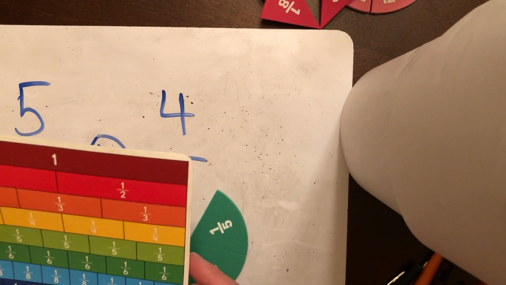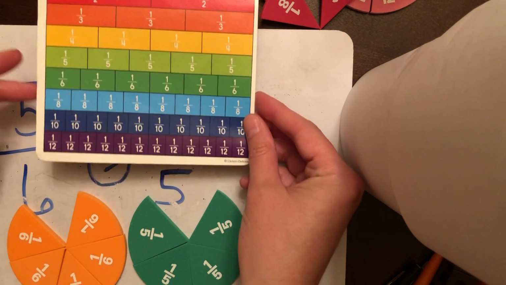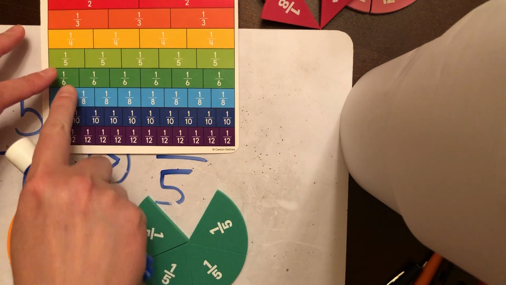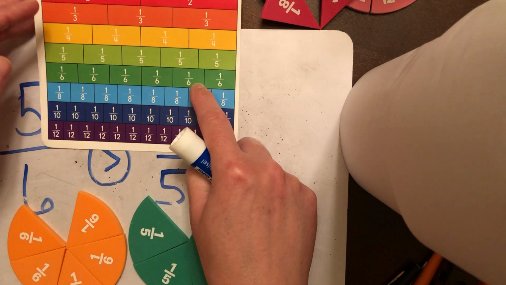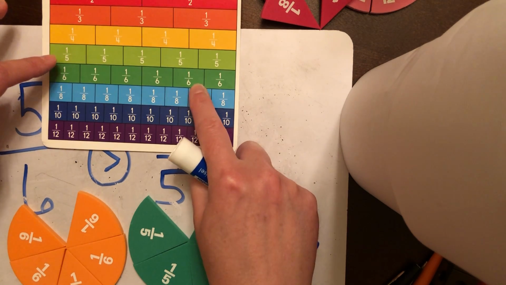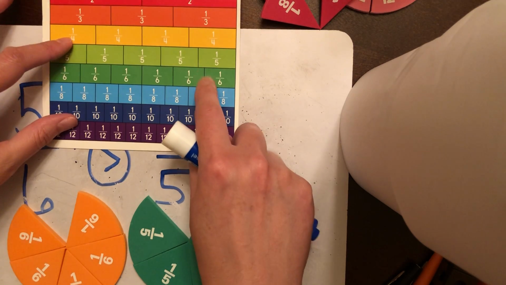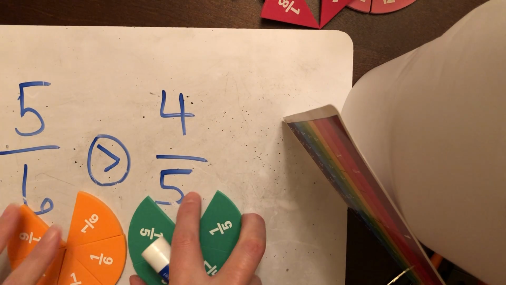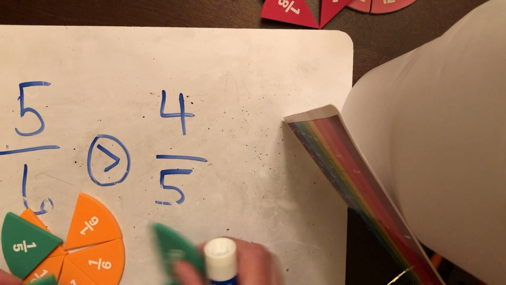And you can look at it here. Make sure you can see it. 5/6, 1, 2, 3, 4, 5, would be right here. Then 4/5, 1, 2, 3, 4, which is a greater amount, 5/6. Okay, so we looked at a bar fraction and at circle fraction.